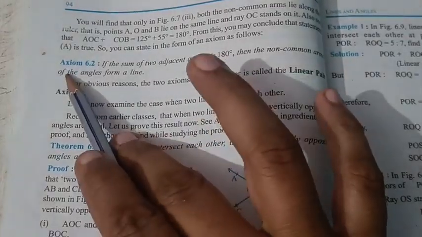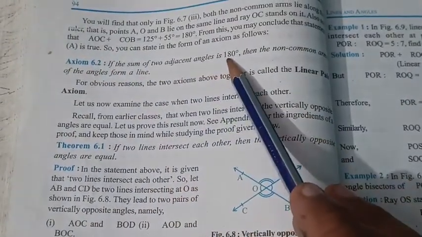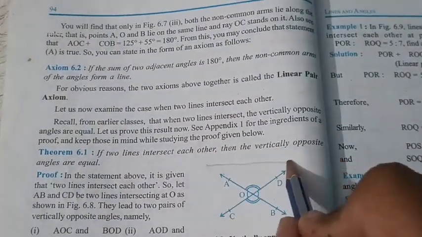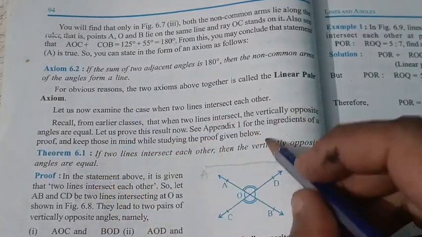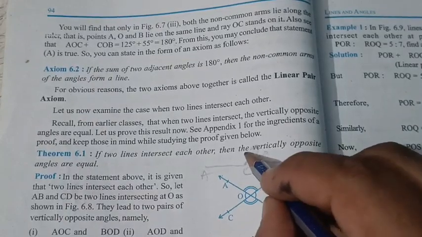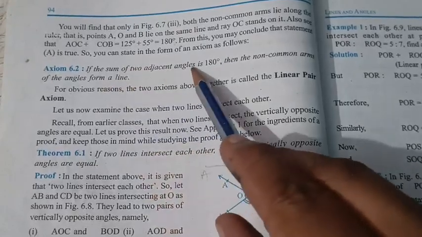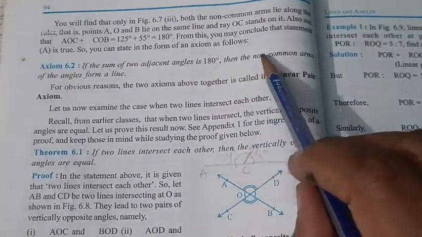Here is another axiom, which is 6.2. If the sum of two adjacent angles is 180 degree, let's suppose AB is a line and take a ray on C with x degree and y degree, if x degree plus y degree is equal to 180, then the non-common arms of the angles form a line.